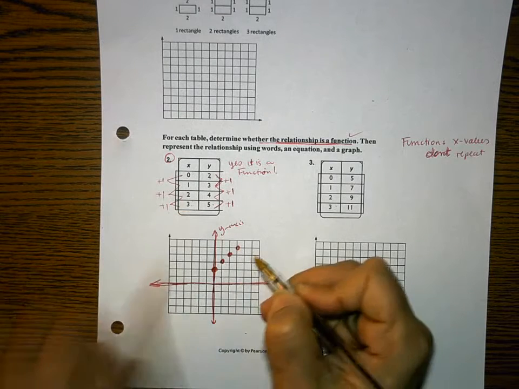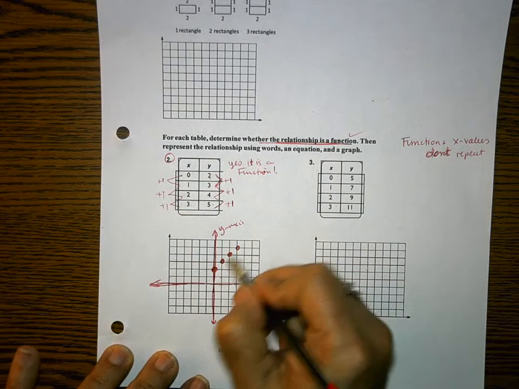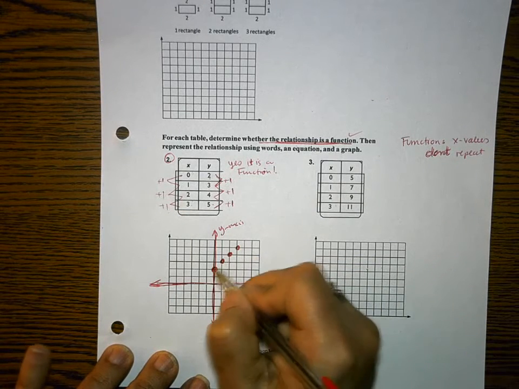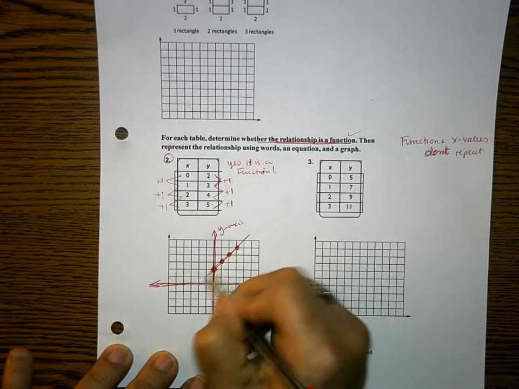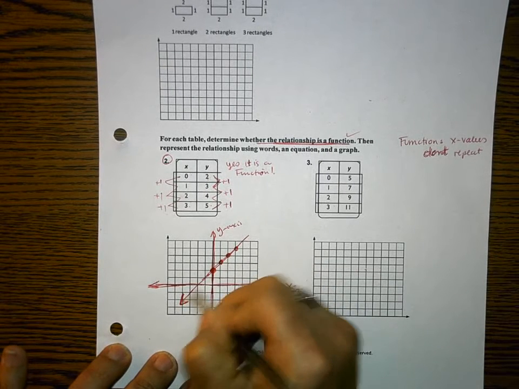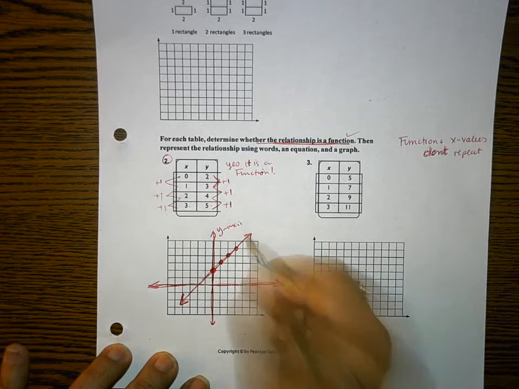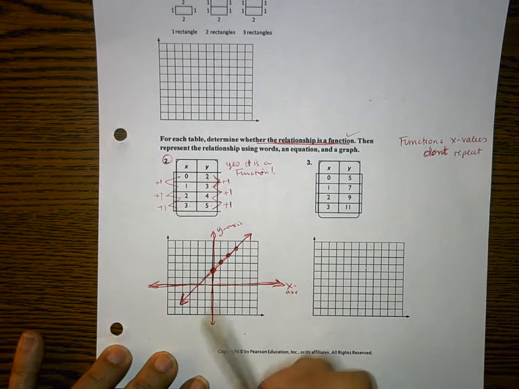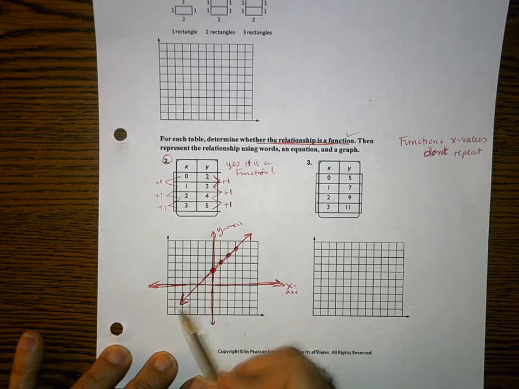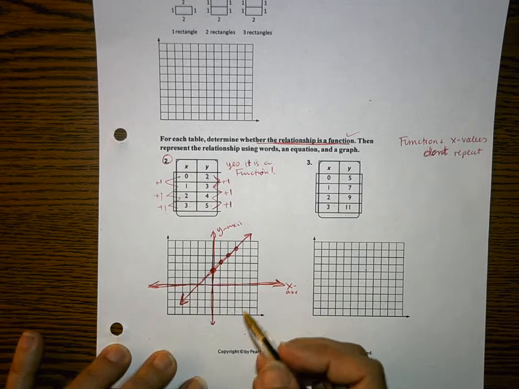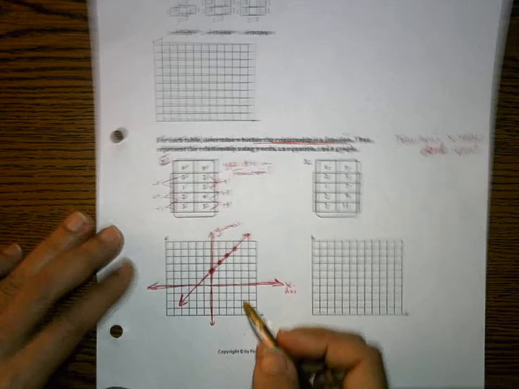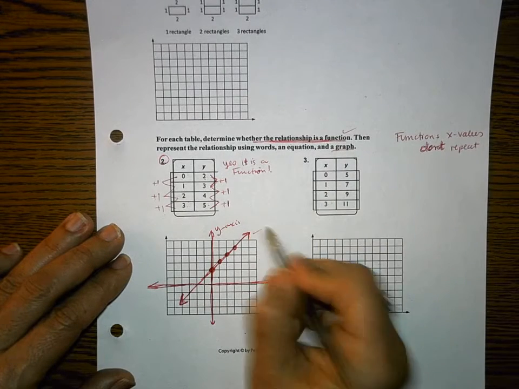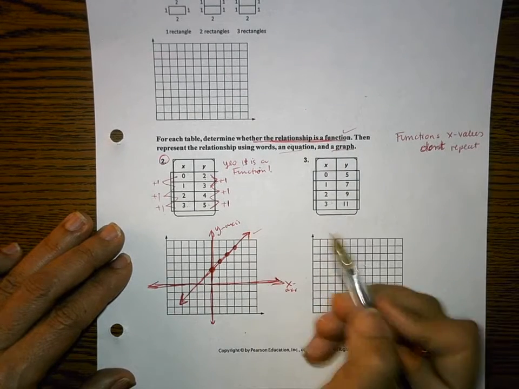There we go. So it does look like it's going to form a line. If I connect all these dots and continue forever, I'm going to put an arrow at the end of my line to indicate that this goes forever. I do have a nice linear function. We know it's a function, we know it's forming a line, so it's a linear function. It does have a pattern. They want us to graph it, which I just did, and they want us to write an equation.